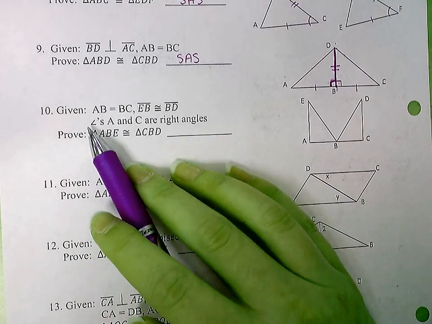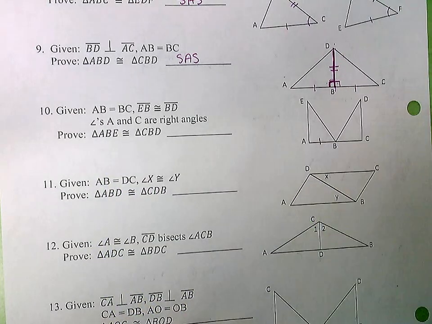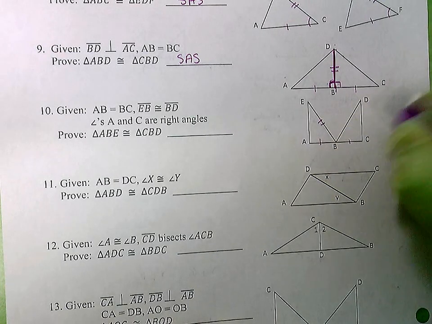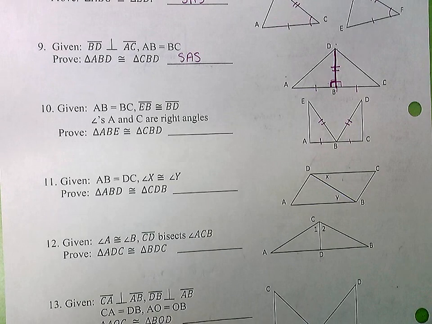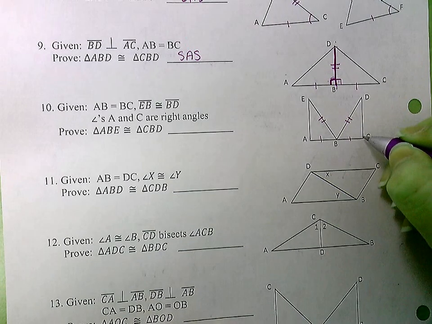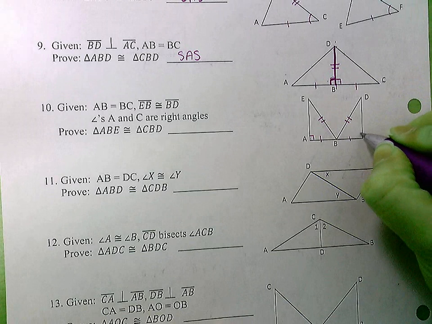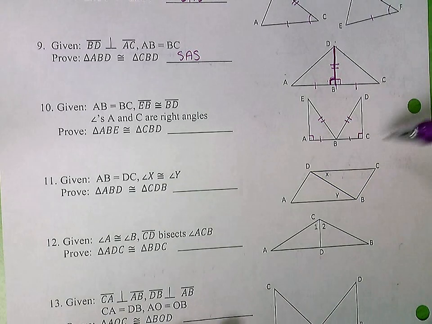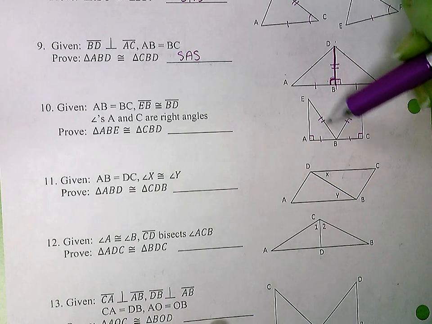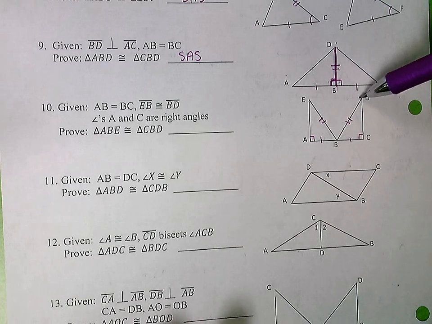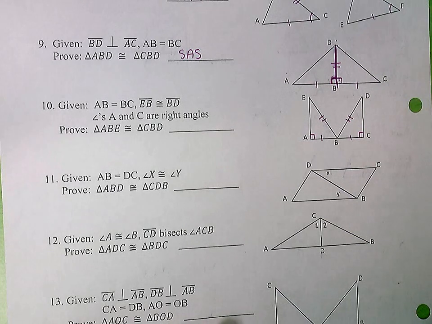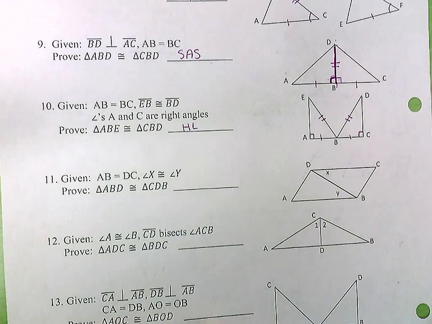Okay. Number 10, I have AB equal to BC, EB congruent to BD, and angles A and C are right angles. Okay, so I have these two triangles. Since they are right triangles, if I look across, this is my hypotenuse. I have that labeled as congruent. And I have one of my legs labeled as congruent. So this one is hypotenuse leg.